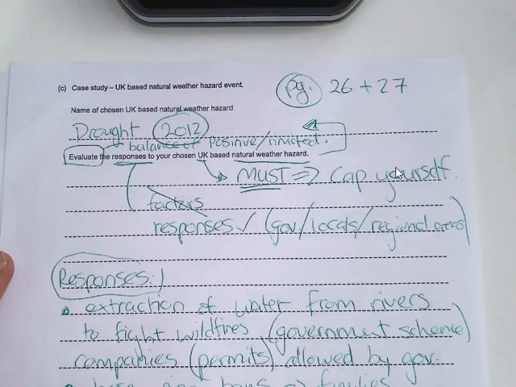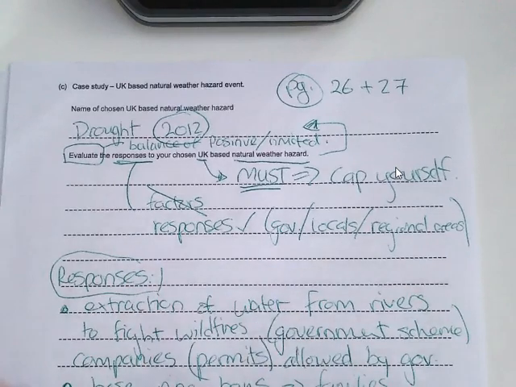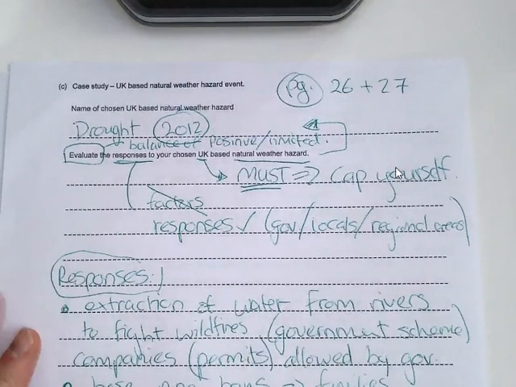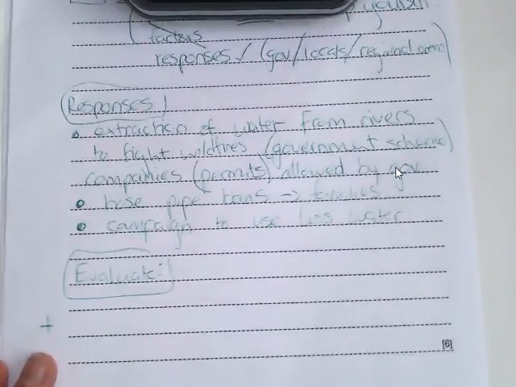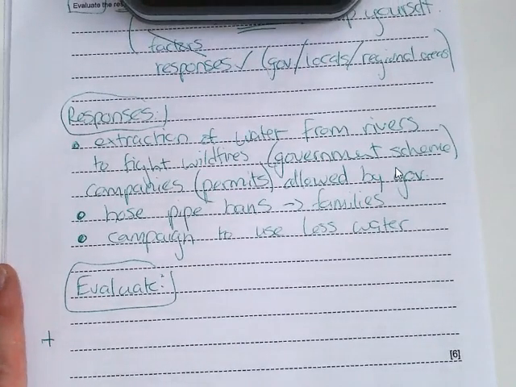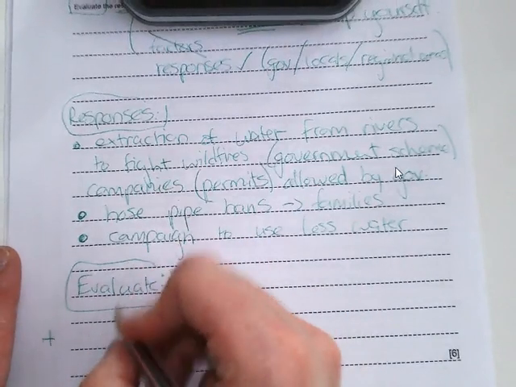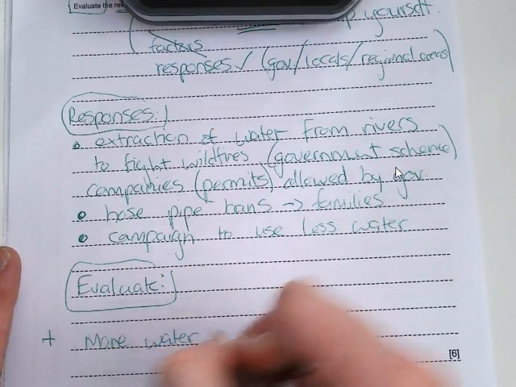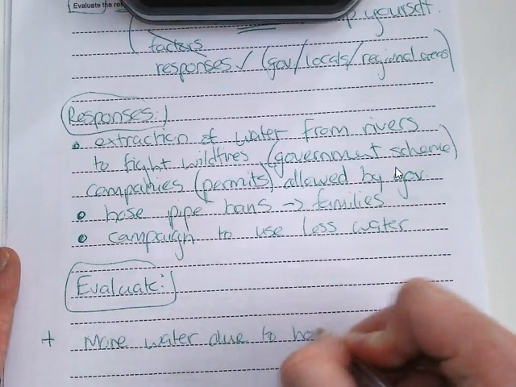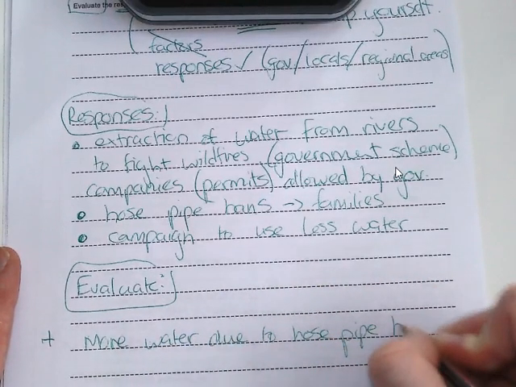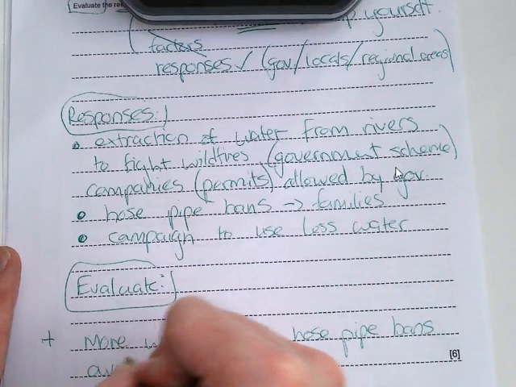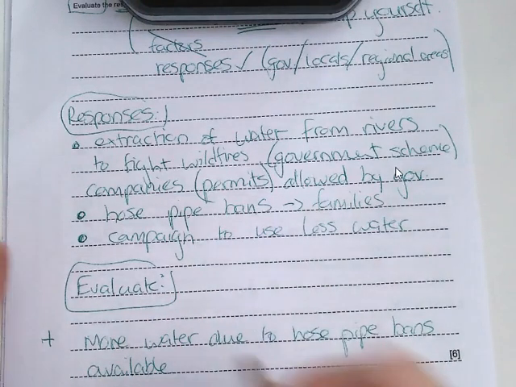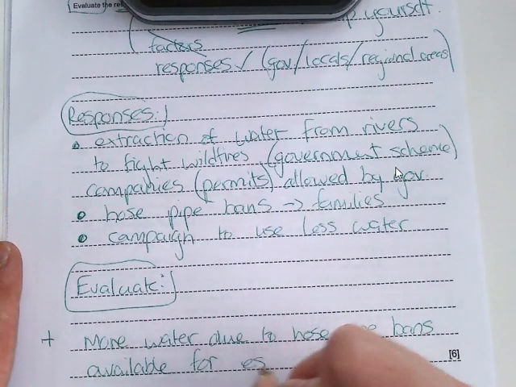And then evaluate. So we need to then discuss how these things either had positive or negative consequences. So one of the positive consequences for the hose pipe bans, for example, was that it allowed for more water available to treat severe incidences, so available for essential purposes.